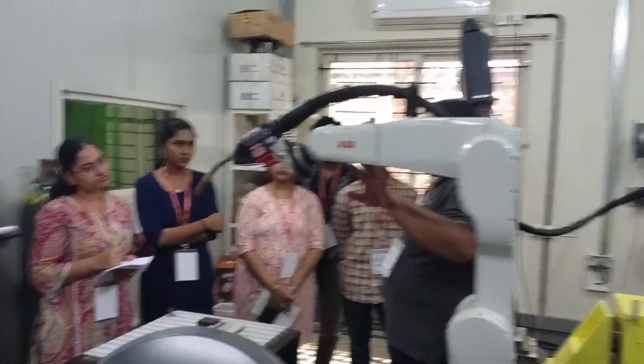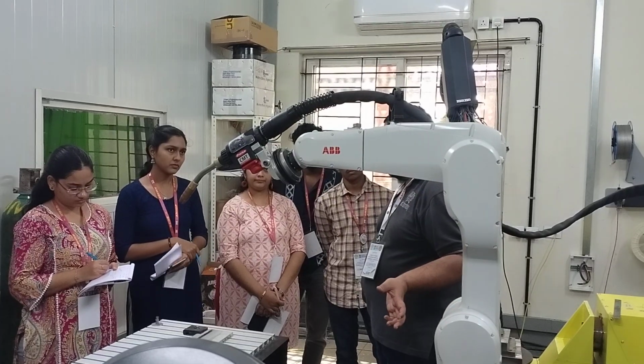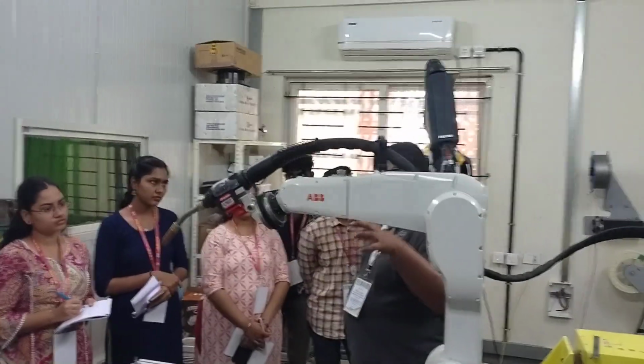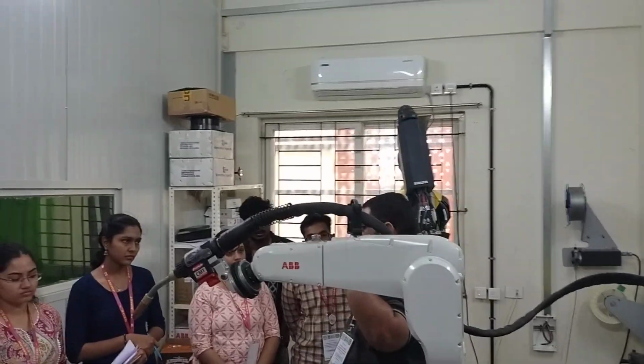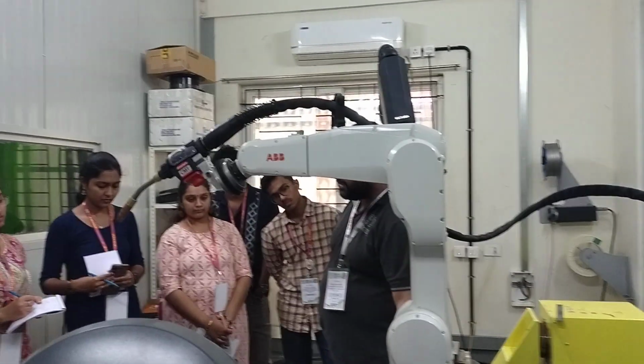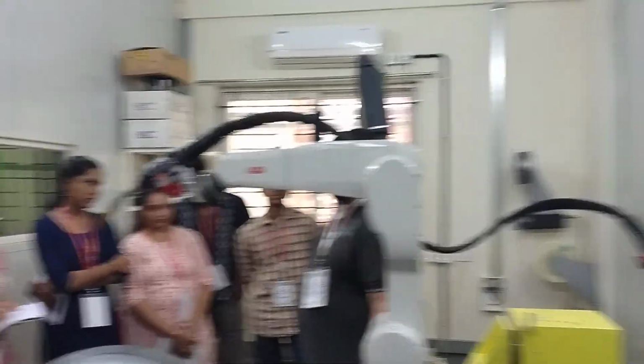So this is an ABB robot setup. This is known as a robotic arm. Okay. A robotic arm's mechanism is somewhat equivalent to our arm. Okay. So this is your base. On this base, your robot has been mounted. This has been mounted firmly and it does not move.